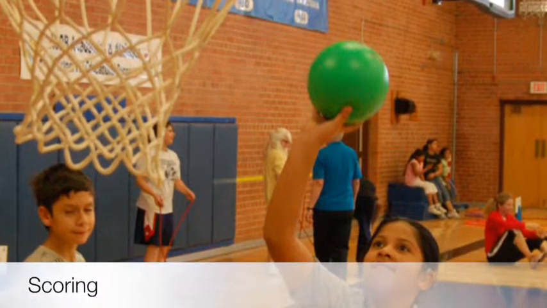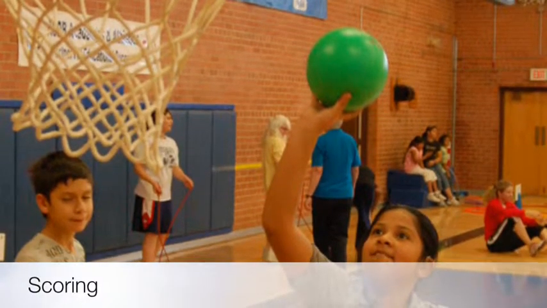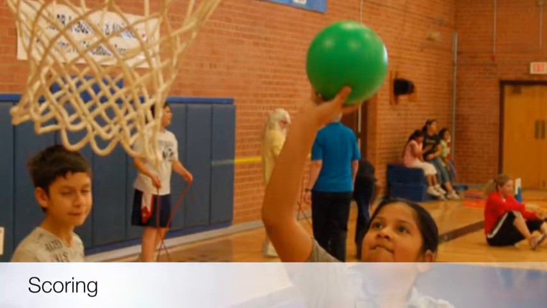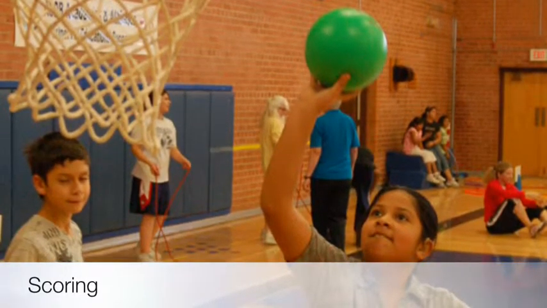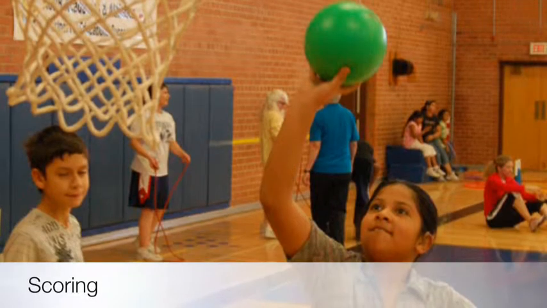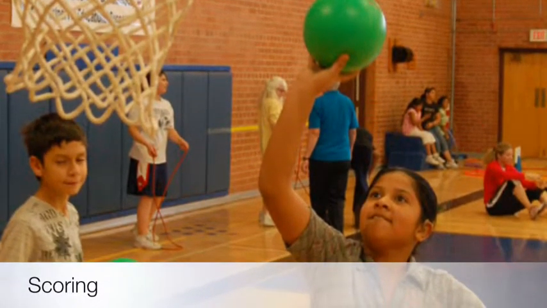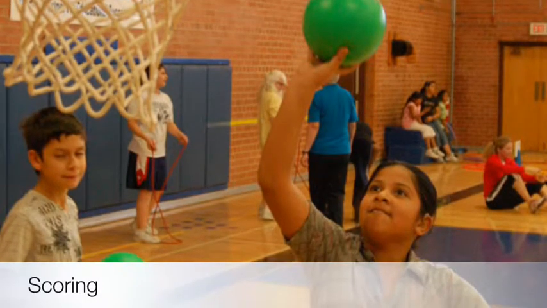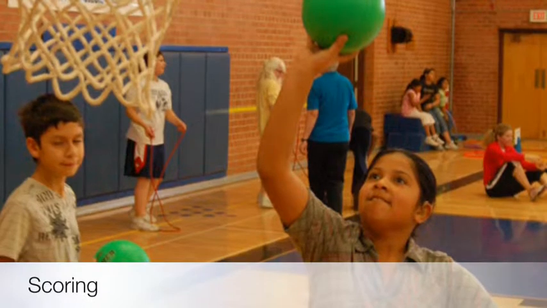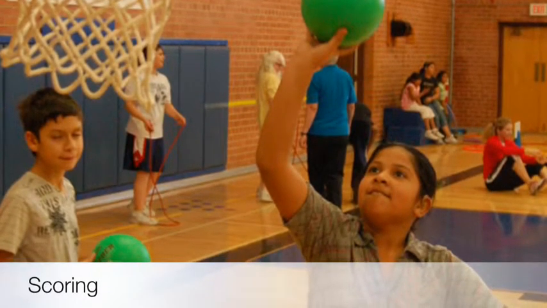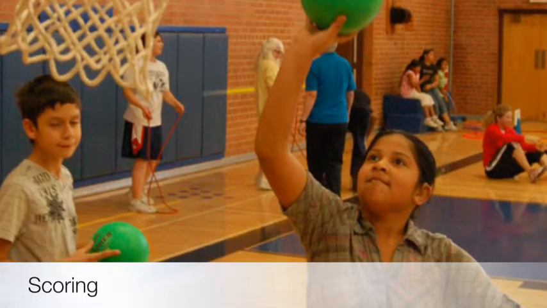Scoring. Scoring can be modified in a large variety of ways to match the level of ability, to gradually progress the degree of difficulty, and to focus on the primary rules of the game or activity. They can be altered according to the type of game you are playing. For example, in an invasion game with beginner basketball players, 1 point is scored when the ball hits the net of the ring, 2 points if it hits the ring or the backboard, and 3 points if it goes in.